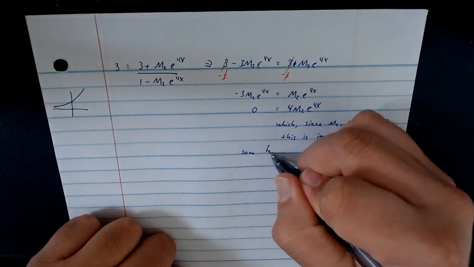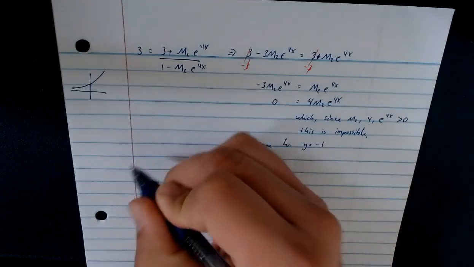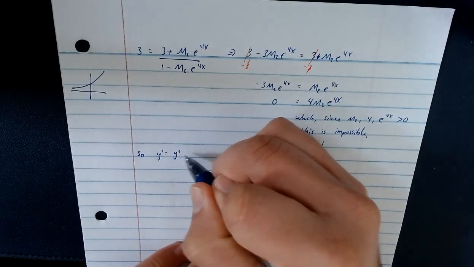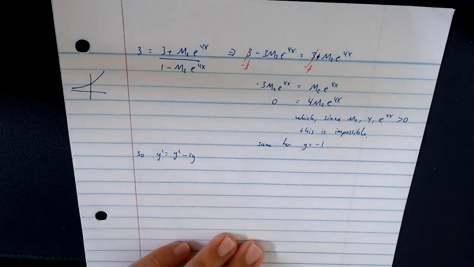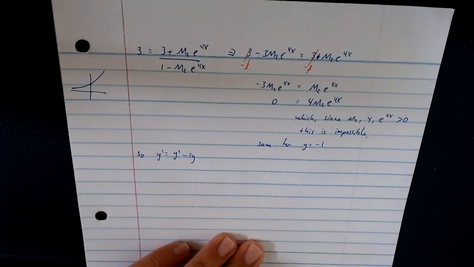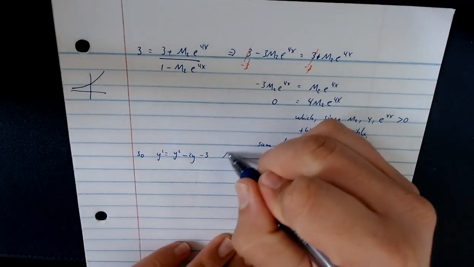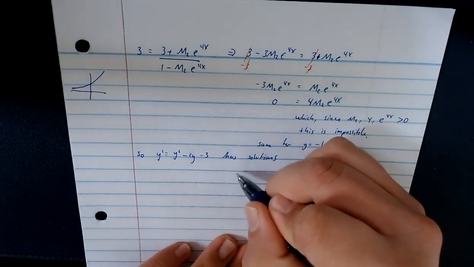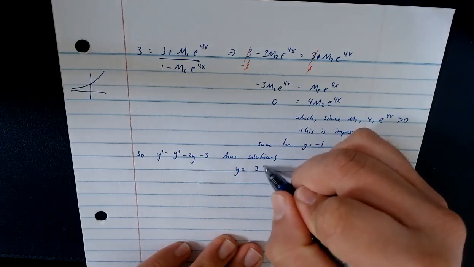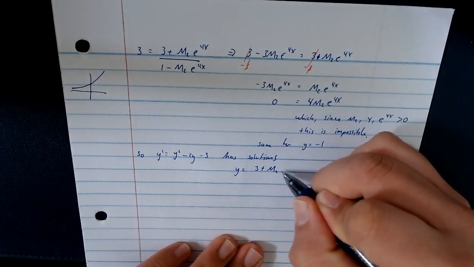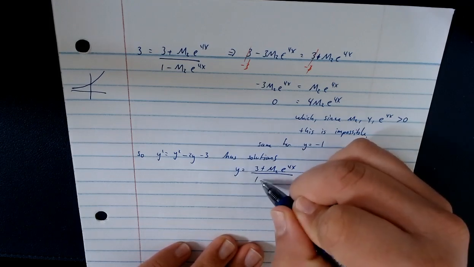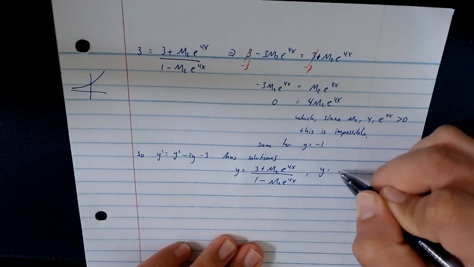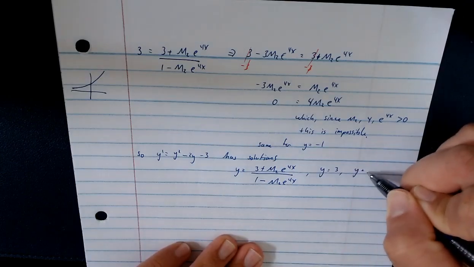So the equation y prime equals y squared minus 2y minus 3 has solutions y equals (3 plus m2 e to the 4x) over (1 minus m2 e to the 4x), but also has solutions y equals 3 and y equals -1.